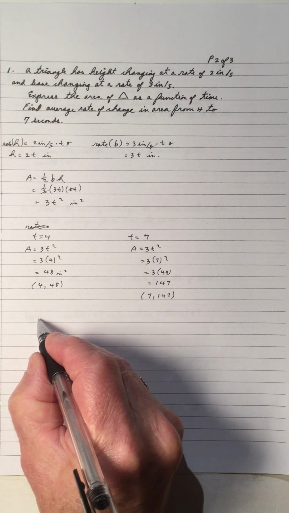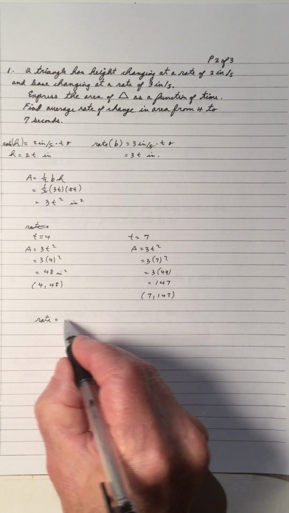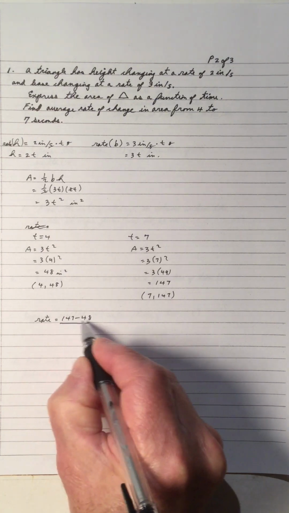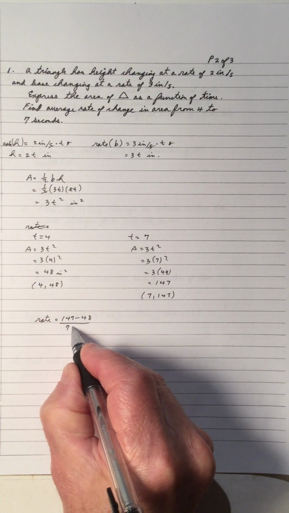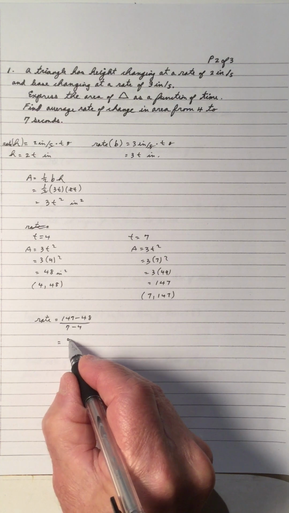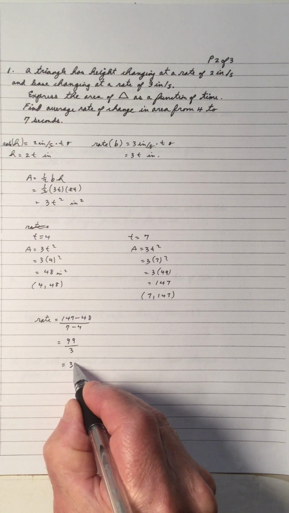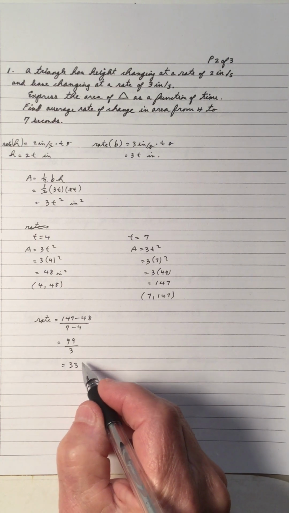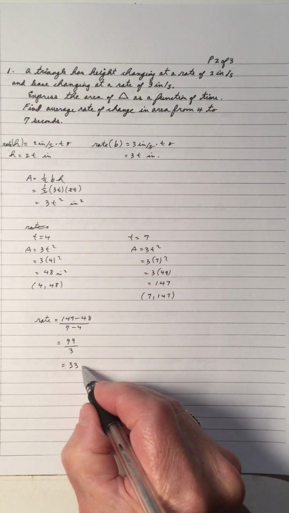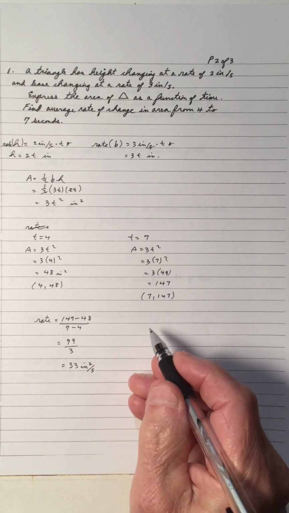And so the rate of change of the area in terms of time is y2, 147, subtract y1, 48, over 7 subtract 4. If we subtract here, we get 99. Subtract right here, we get a 3. So the rate of change of the area from 4 to 7 seconds is 33. And the rate is area, which is square inches, in terms of seconds.